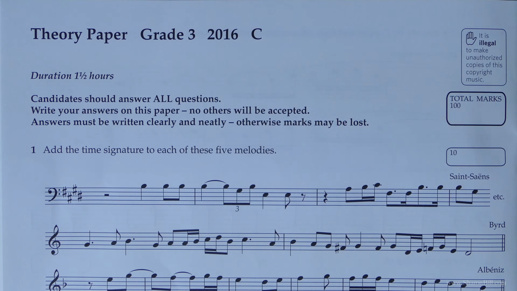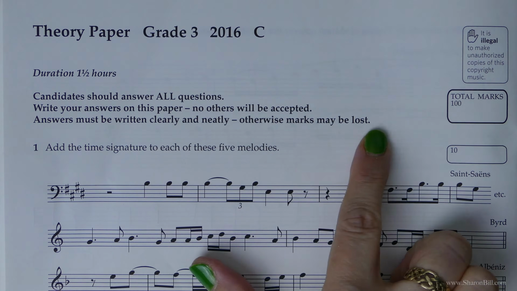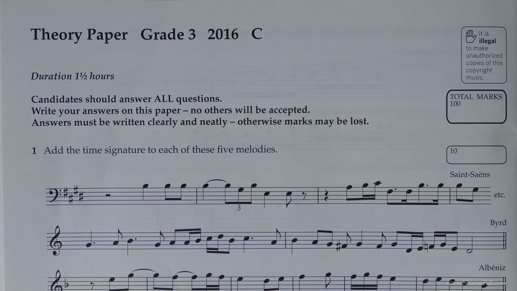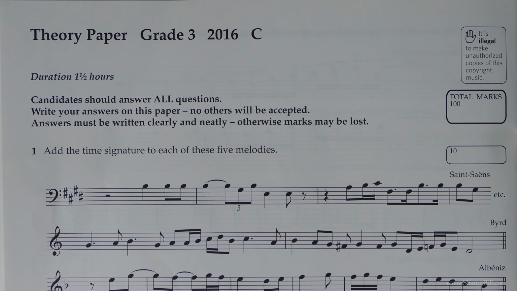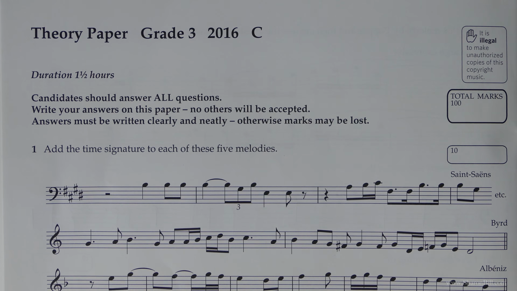If you notice, it says that all questions must be written clearly and neatly, otherwise marks may be lost, and so that's why we're always working in pencil. It's always better to have a go at these papers yourself first. You'll learn more thoroughly. Even if you get things wrong, you'll learn by your mistakes rather than merely by copying the answers with me. So I'm hoping that you've had a go at these questions already, and now I'll work through these answers with you.